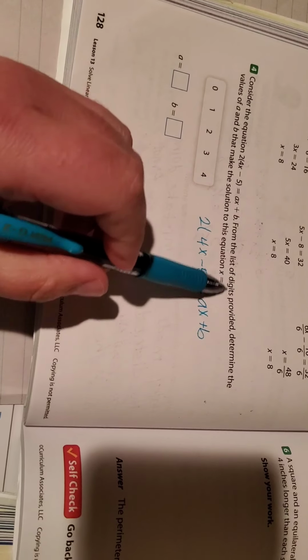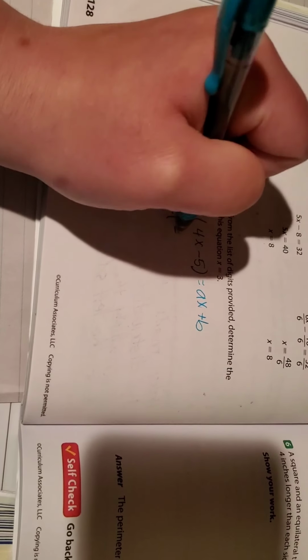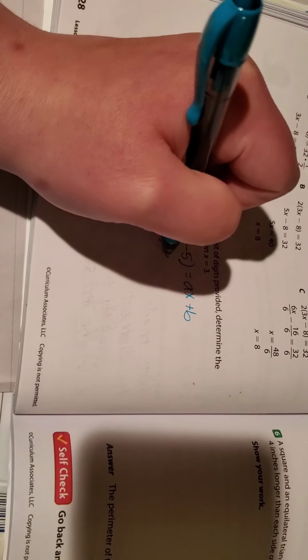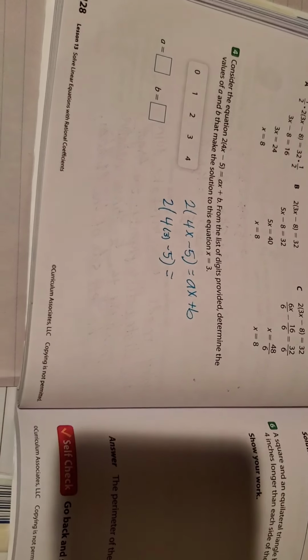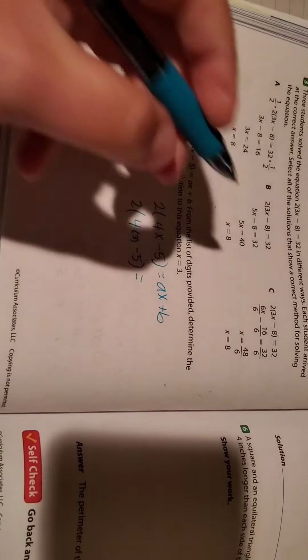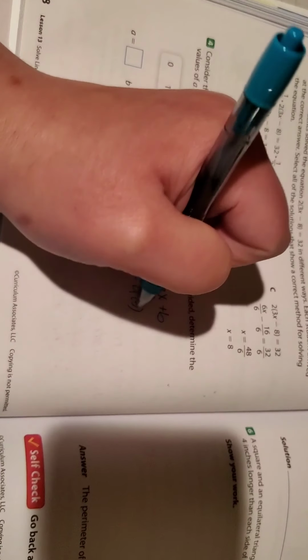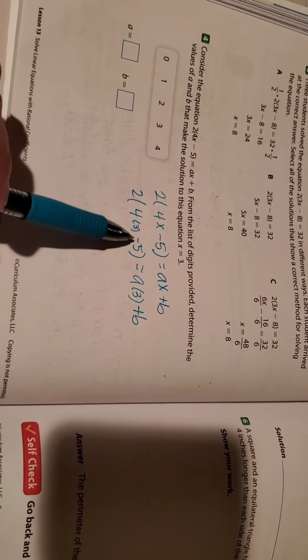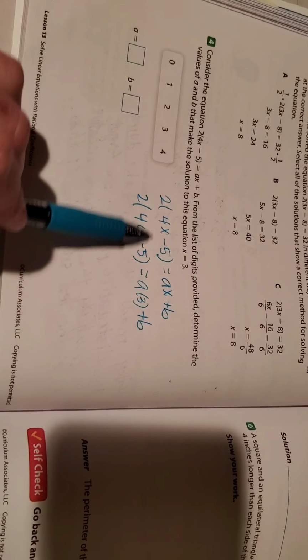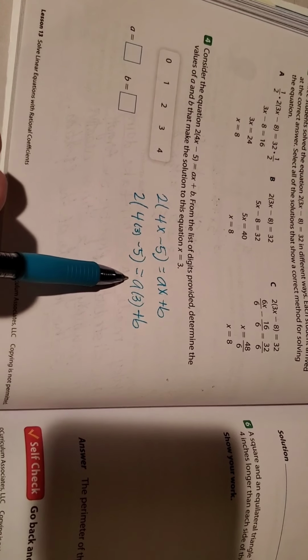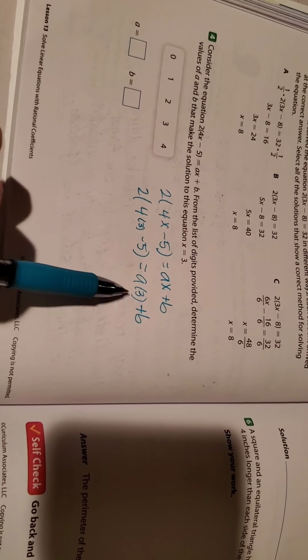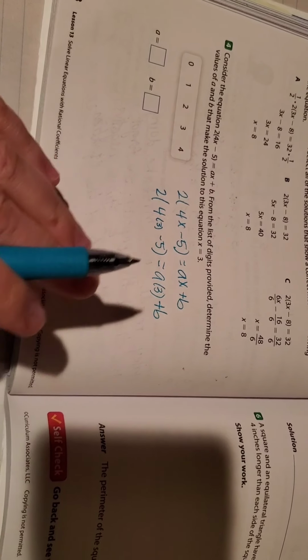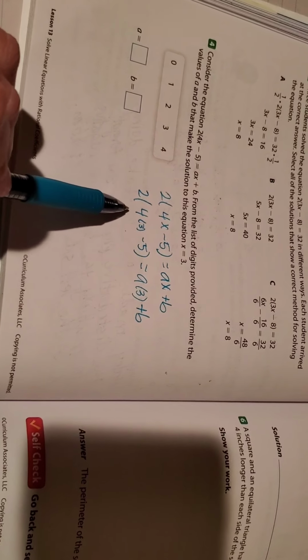So they're saying that they want x to equal 3. So everywhere that there's an x, I'm going to plug in that 3. So far I put a 3 right there for that x. And now I have a times 3 plus b. Okay. Now I'm going to simplify the left side of the equation, because the right side, there's nothing at the moment that I can easily simplify, so I'm going to start with the left side.